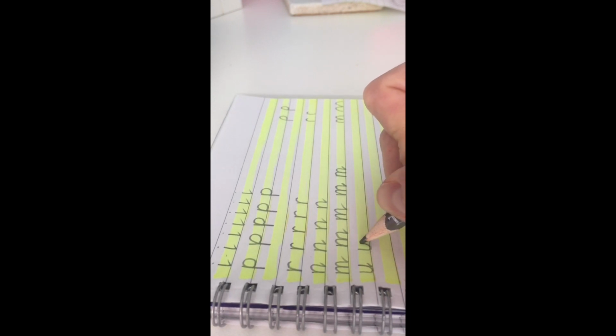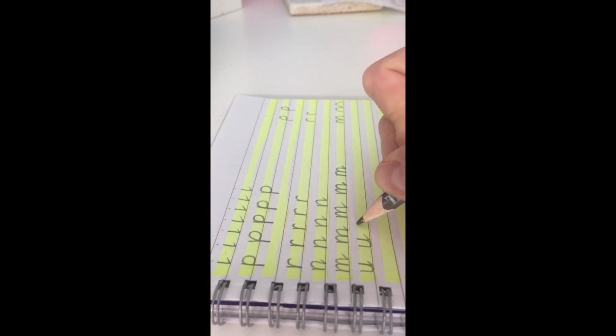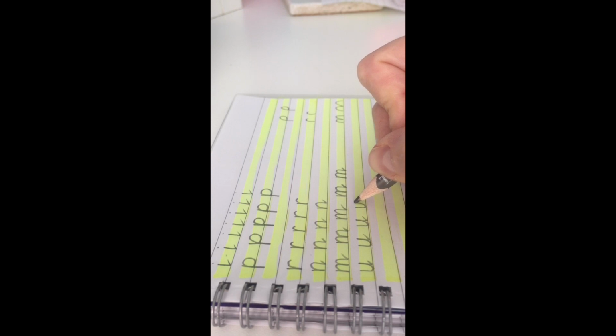Okay, after that we're going to move on to U. So again, that comes down, it's almost like an I to begin with, and then straight down and a flick. And again, these are all just controlled using the highlighter. That gives us the right size that we need to be going for.